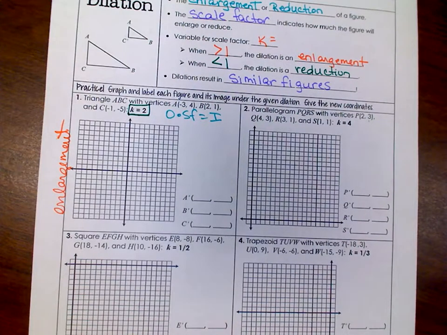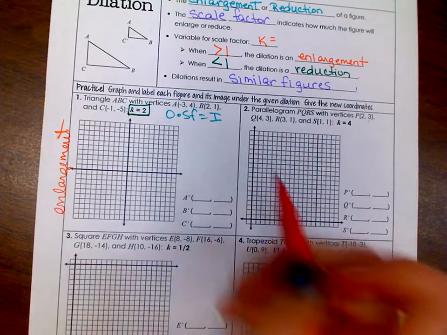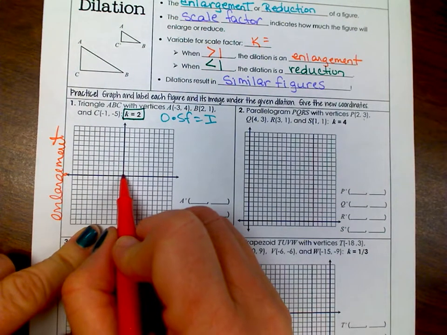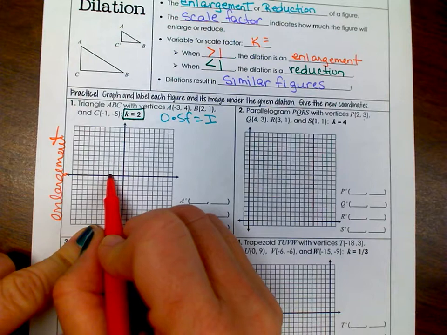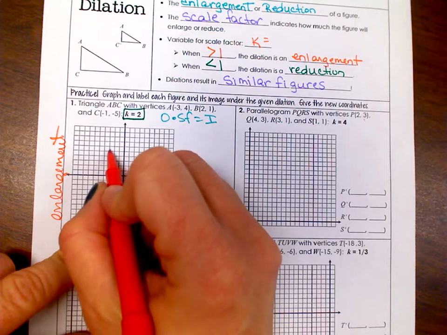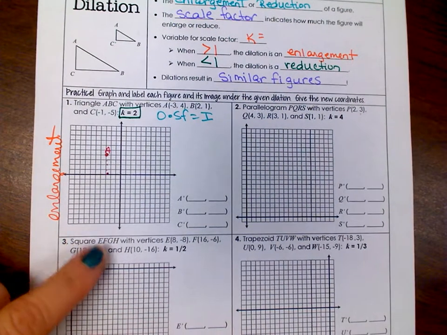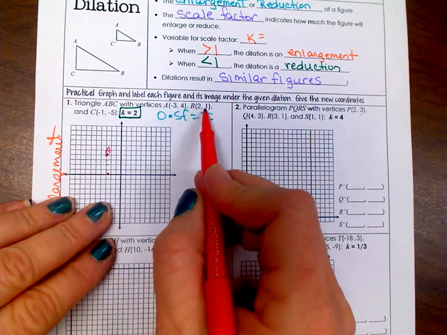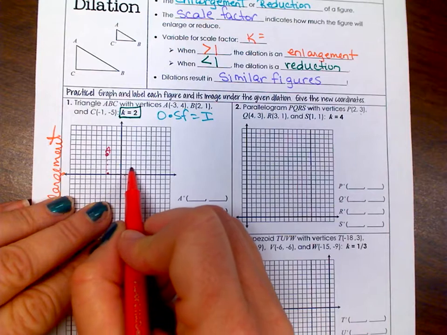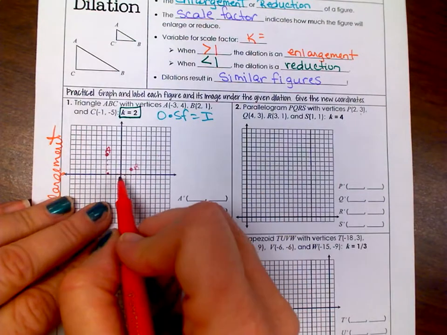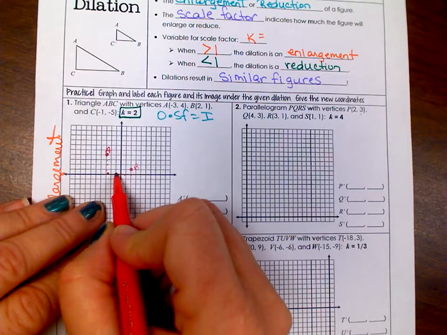So let's plot the original figure. A would be -3, 4. So we start at the origin and we go -3, 1, 2, 3, up 4, 1, 2, 3, 4. And you're going to label this one A. B is going to be 2, 1: 1, 2, up 1, and that would be B. C is going to be -1, -5.